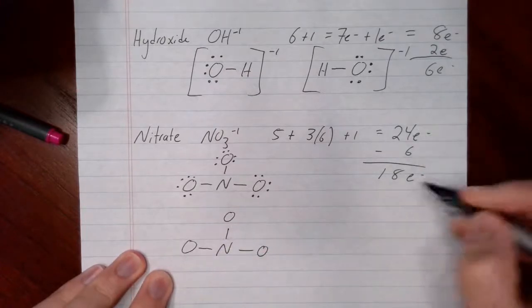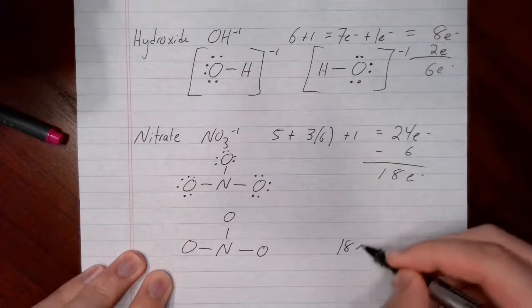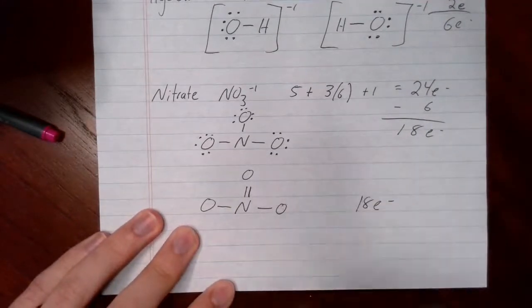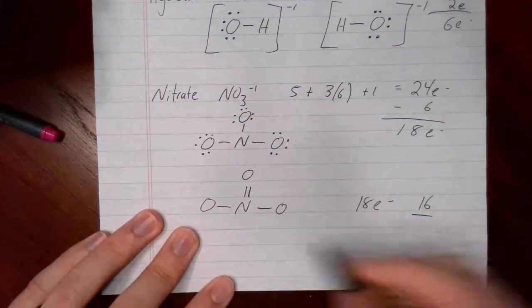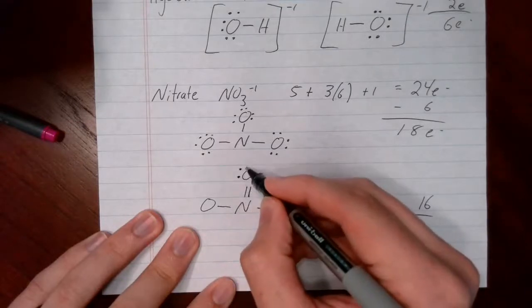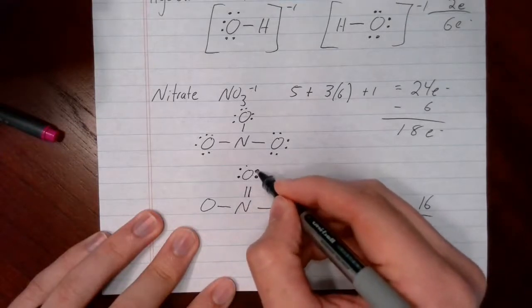Okay, so I'm back in the same place. I have 18 electrons left over here after I connect it. So I'll just try making one of these a double bond. Okay, so now I have 16 electrons left over. So now nitrogen's good. This oxygen needs 4. So I put 1, 2, 3, 4.